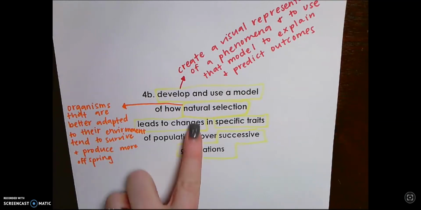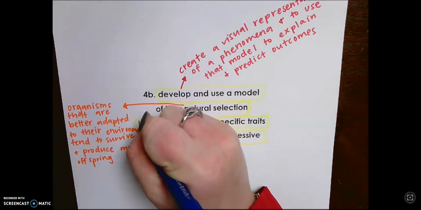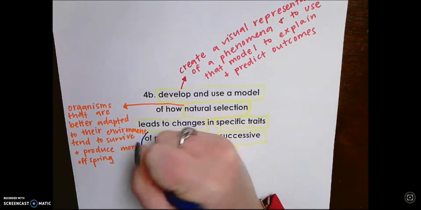We know that that process of natural selection is going to lead to changes. We're going to see changes over many generations, not just an individual organism immediately changing when the climate changes or immediately changing when the environment around them shifts in color or in climate. We're going to see this over many generations. So we're going to think about what are the specific adaptations that would lead to those changes. So I'm going to draw a little arrow down here.